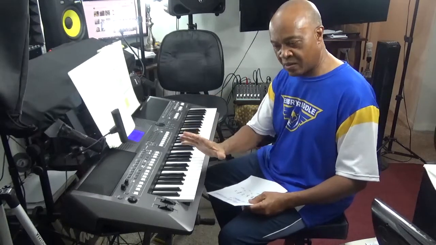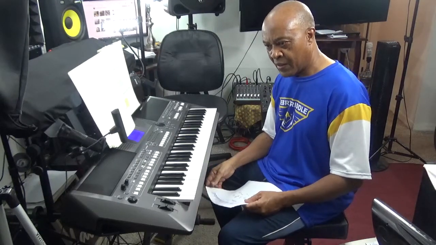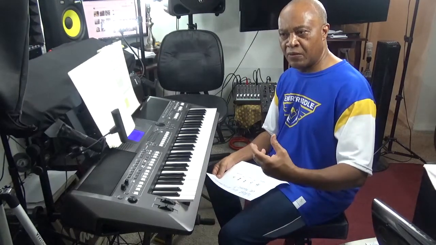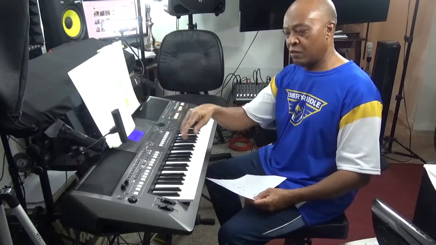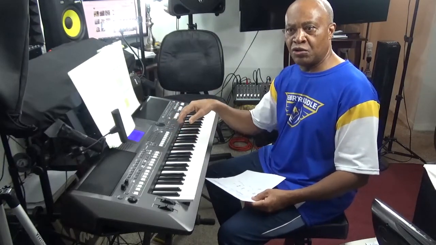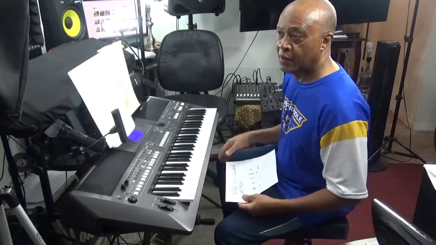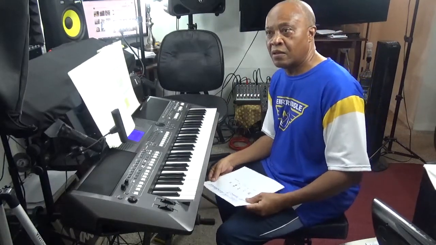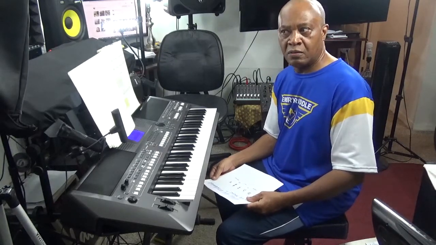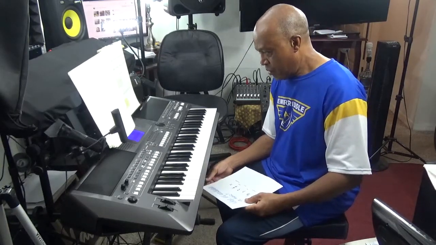That's an example that I'm giving you, so that you don't just assume that the only way you can play sharp and flat is by using the black notes only. At least in my opinion, it's not totally accurate.